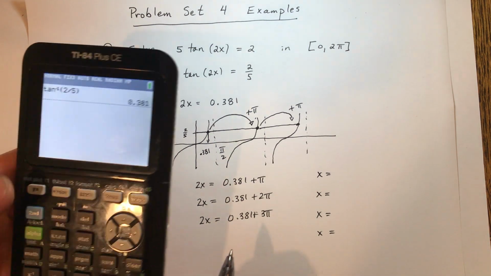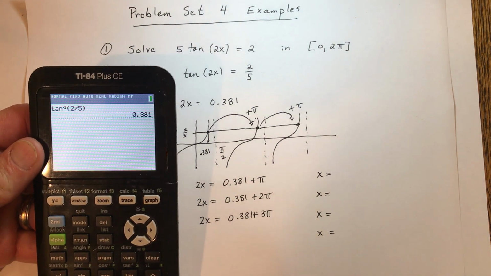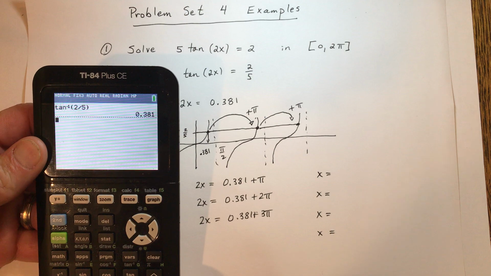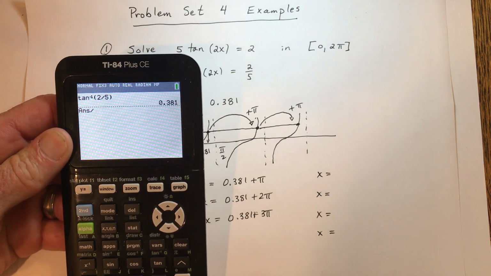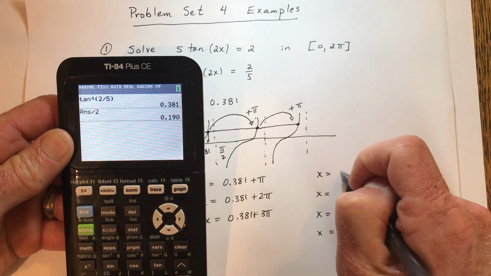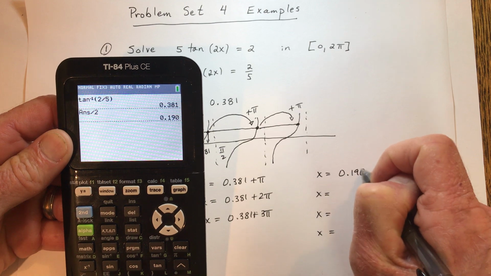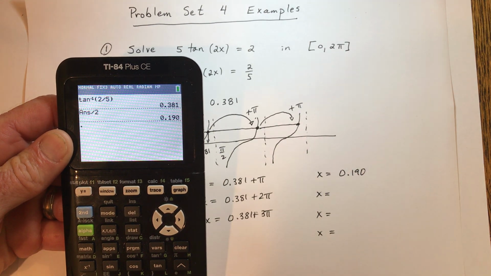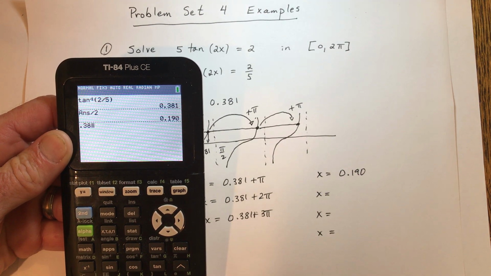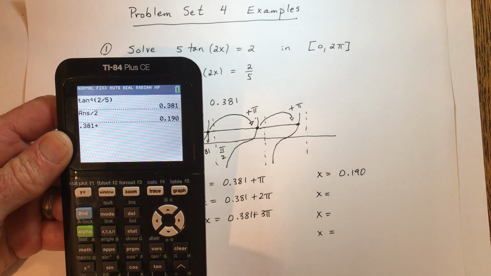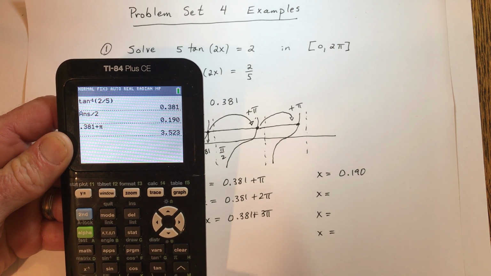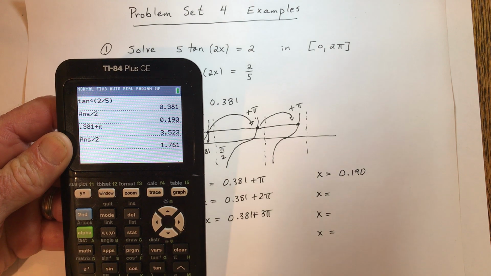So I have the original 0.381, and then I could just say divided by 2. So that's going to be 0.190. Now take the 0.381, add pi, hit enter, divide by 2.